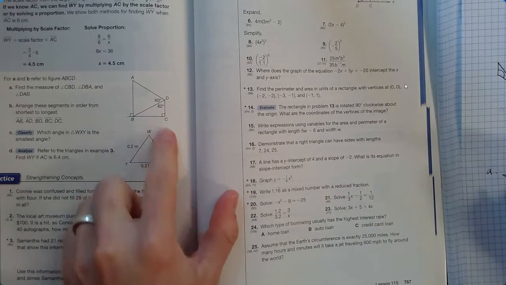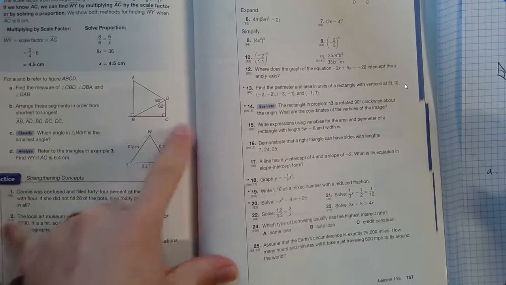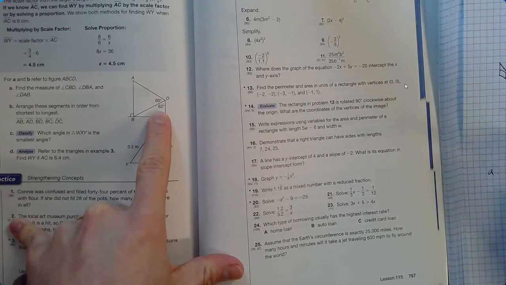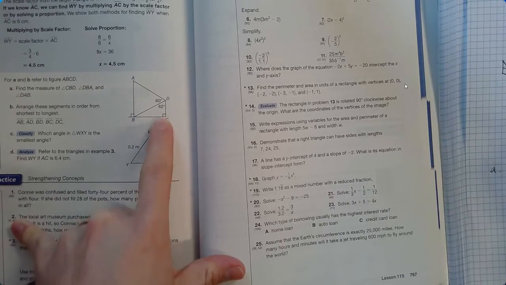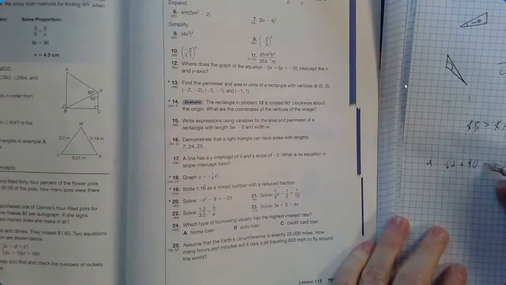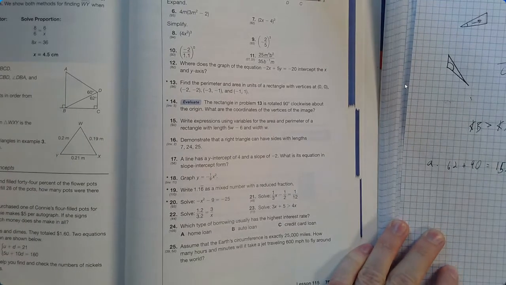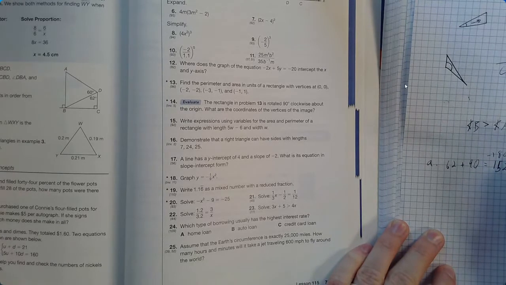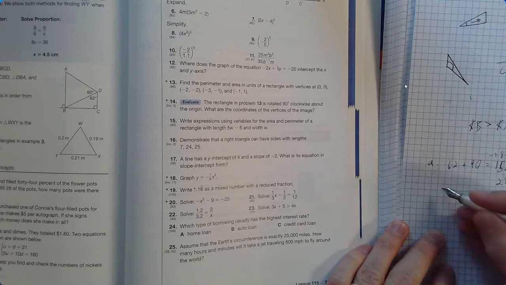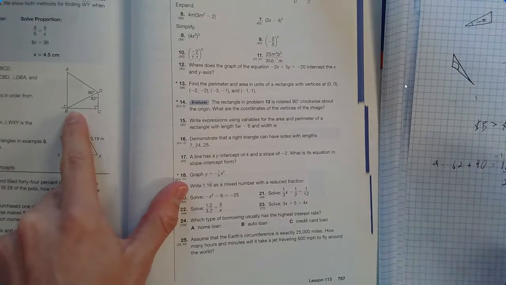Okay, this is kind of fun, actually. We got 62 plus 90, right? I know 2 of my angles here. 62 plus 90 equals 152. Subtract from 180 gives me 28. So for CBD, that is angle 28.